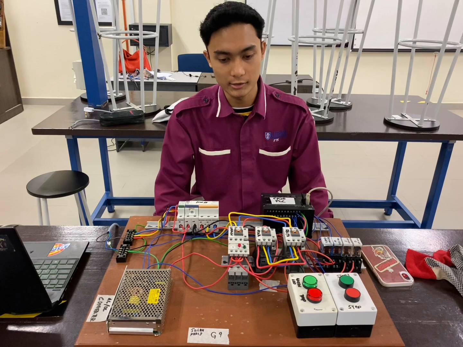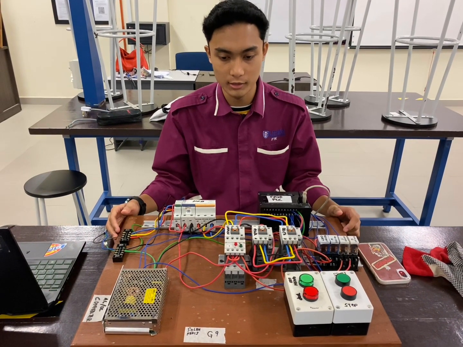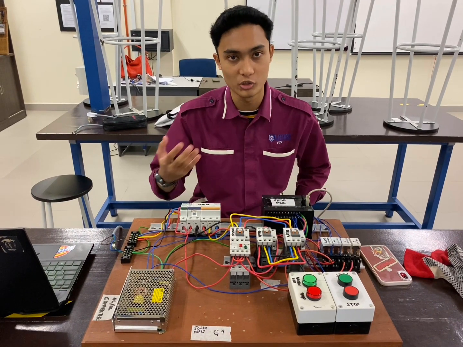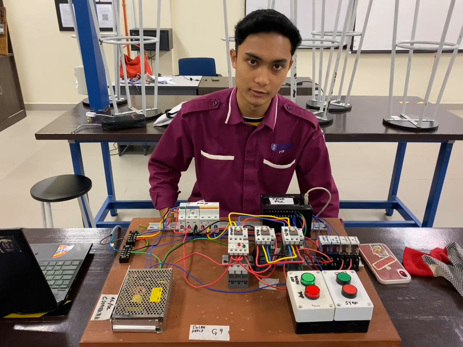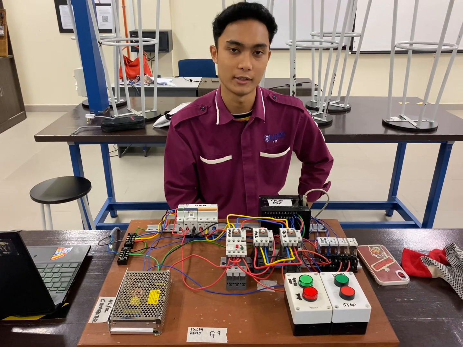A star delta starter is an electromechanical device used to start a three-phase induction motor at low starting torque by reducing the starting current. For the next introduction, I will pass to my friend.